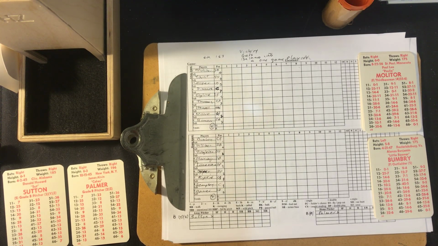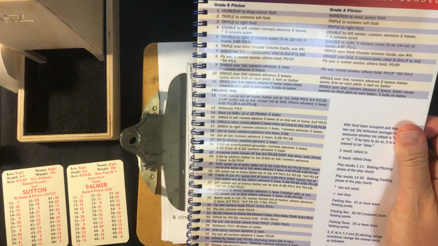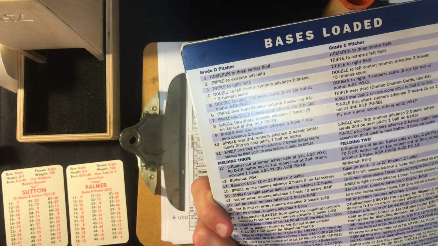So those grades do make a difference when playing this game. We're going to see how, the book is around here somewhere. I hope I don't have to look too far for it. Here it is. Oh no, that's another book for another game. There it is. Okay, great. And we may have to use the hit and run booklet as well. But this is what the book looked like.